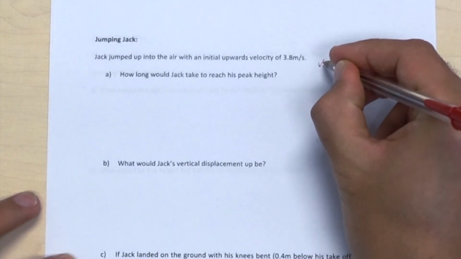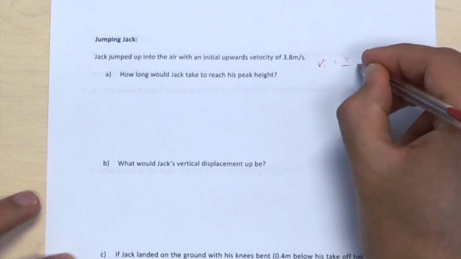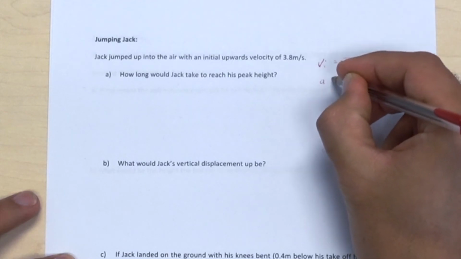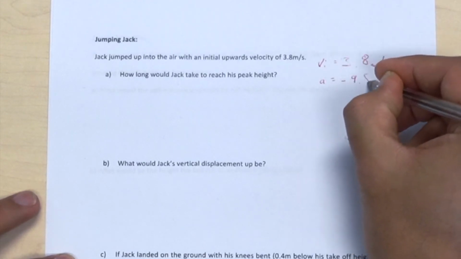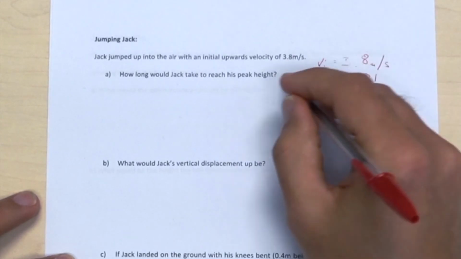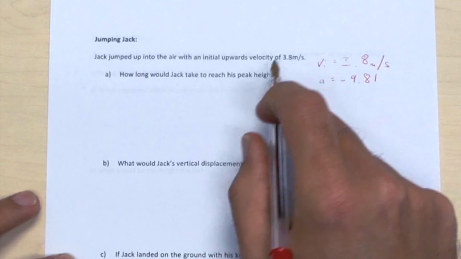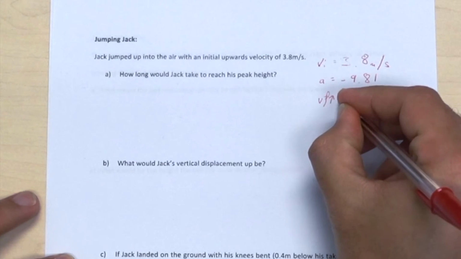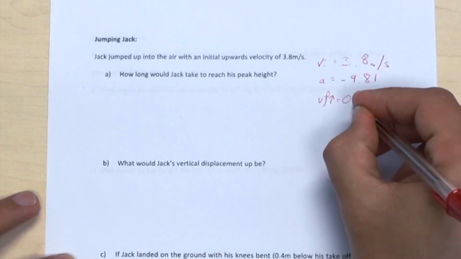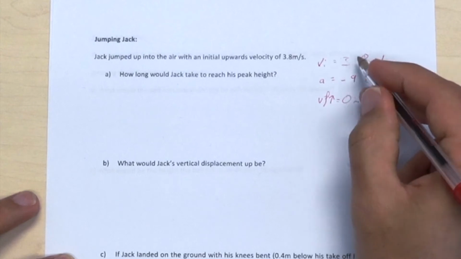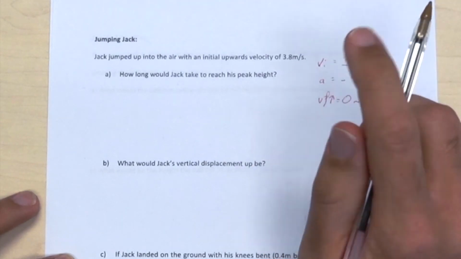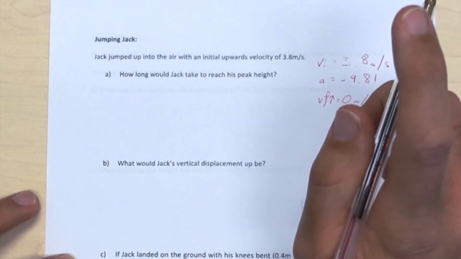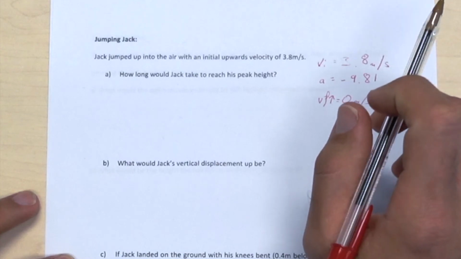So the vertical velocity initially going up is 3.8 meters per second, and the acceleration is negative 9.81 meters per second squared. We also know that if Jack jumps upwards, at his peak height, his final velocity going up is going to be 0 meters per second. So that's to say, between his jumping up and jumping down, there's a point at which he's going to have a vertical velocity of 0, as one transitions from positive to negative, and that's his final velocity going up.